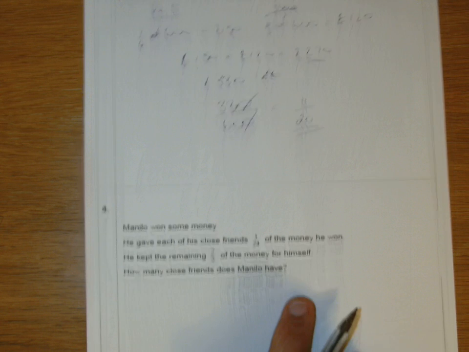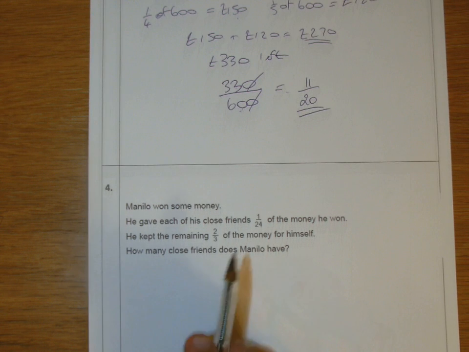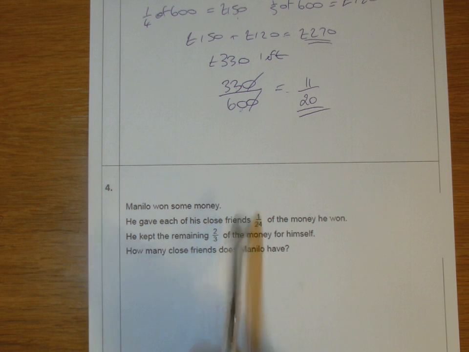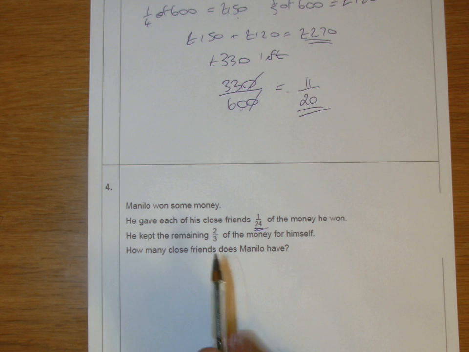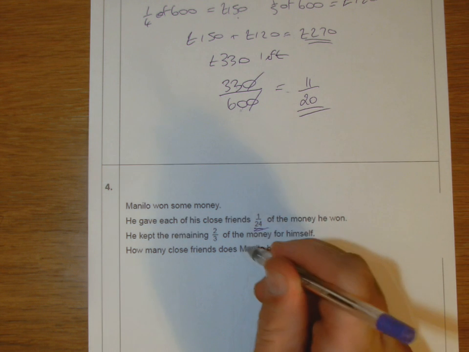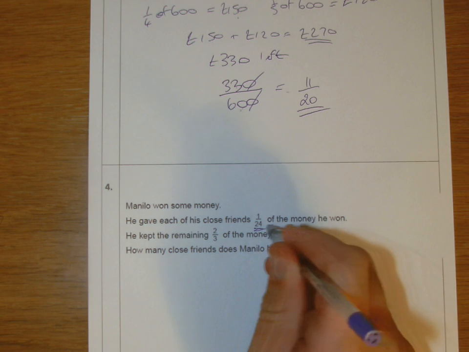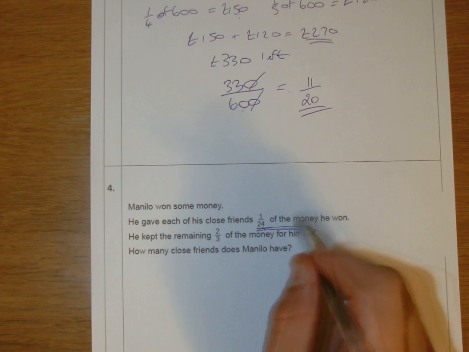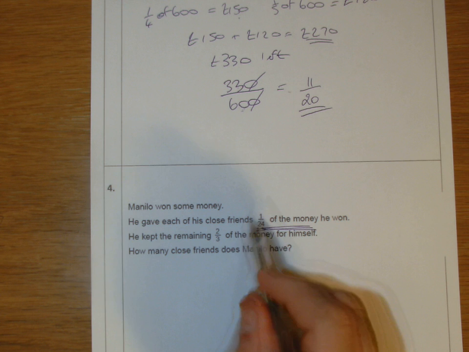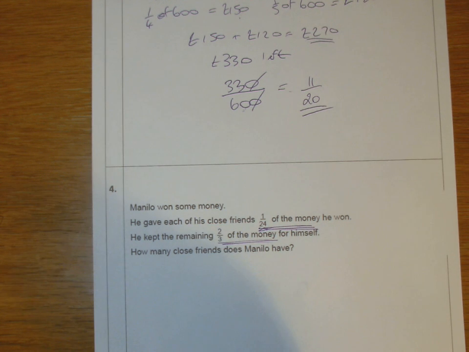Question 4. Okay, Manilo won some money. He gave each of his close friends 1/24 of the money he won. He kept the remaining 2/3 of the money for himself. Okay, so each of his friends is getting 1/24 of the money that he won. He's keeping 2/3 of the money for himself. How many close friends does he have?